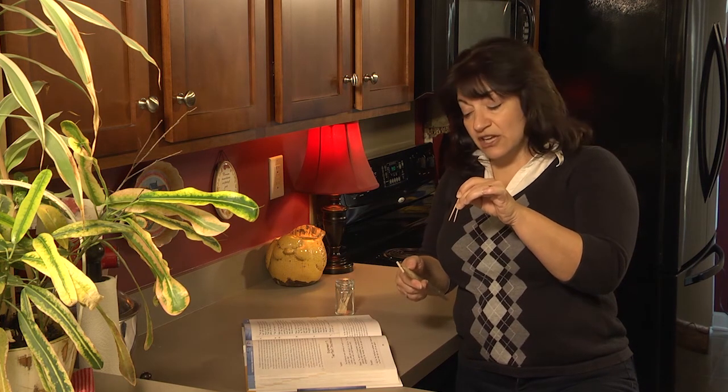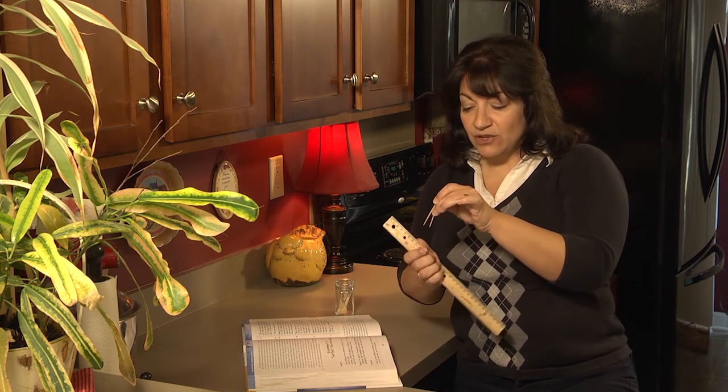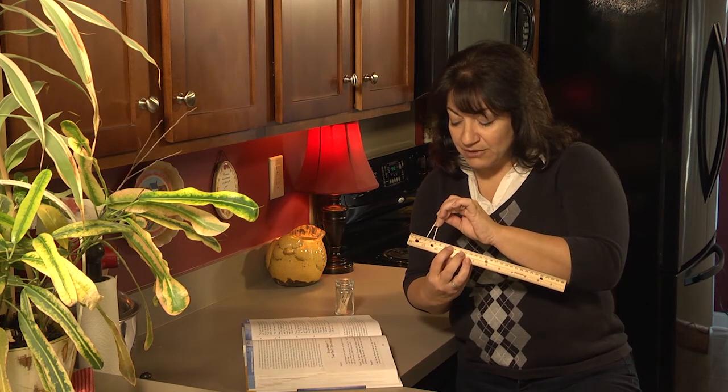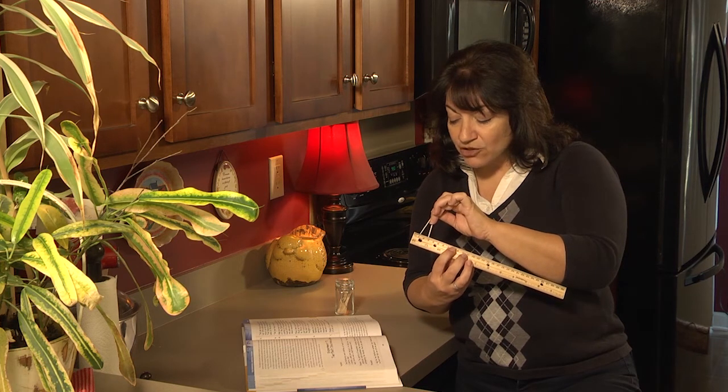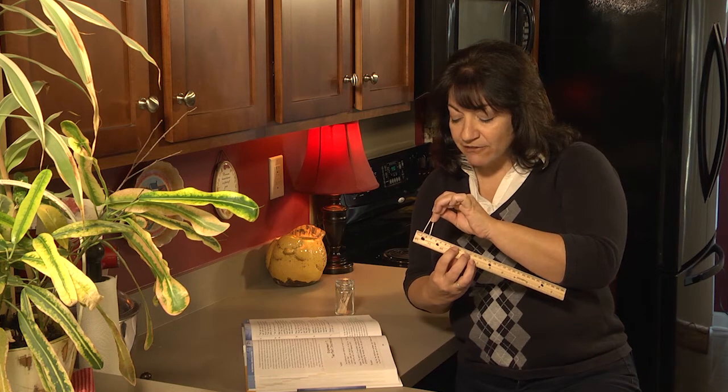We're going to do this experiment two different times. The first time, these points are going to be 0.5 centimeter apart, and the second time you're going to do it with the points at 1.5 centimeters apart. So if I were to do 1.5 centimeters, I would take my measure and I would put this on the 1 and then go to the 2.5.